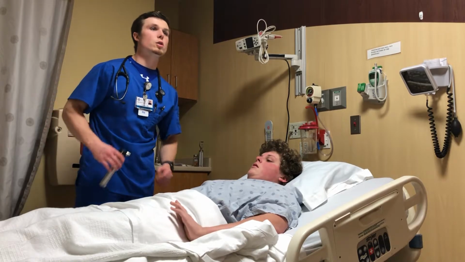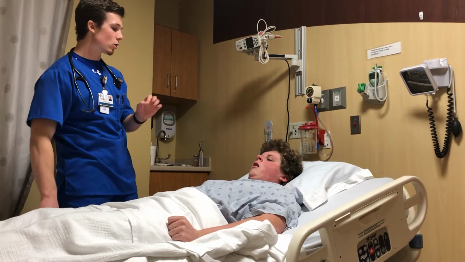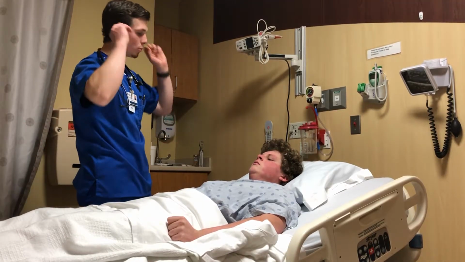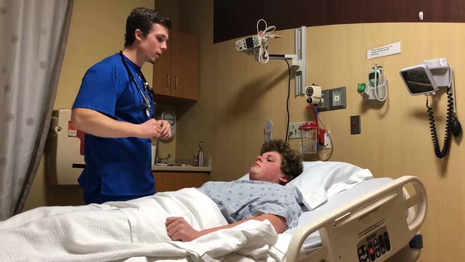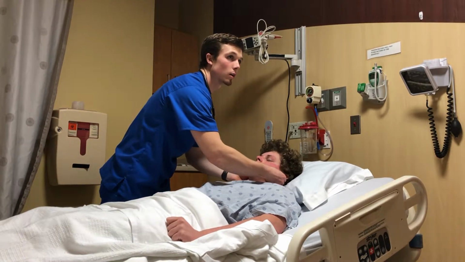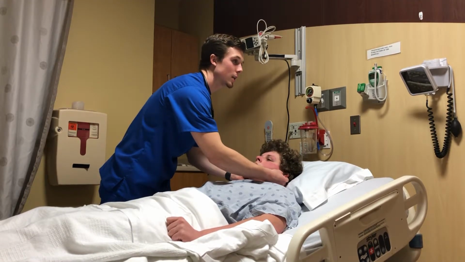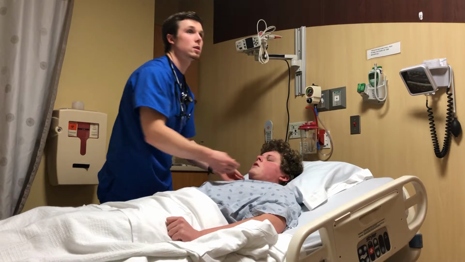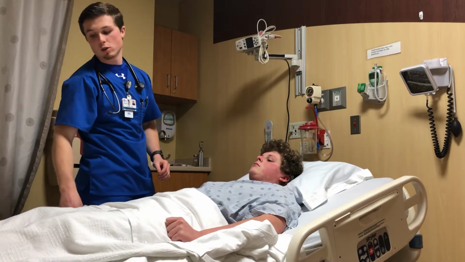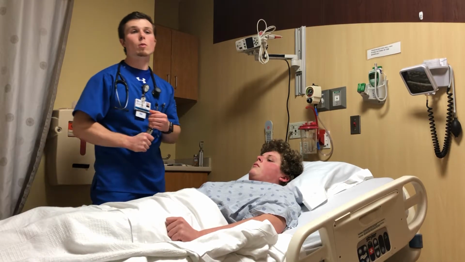We're going to move into assessing the ears. I'm going to palpate the external ear and your tragus. You let me know if there's any pain. The pinna, mastoid, and the tragus have been palpated. Any tenderness or pain in these areas? No.